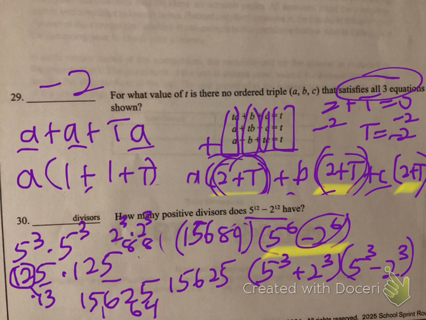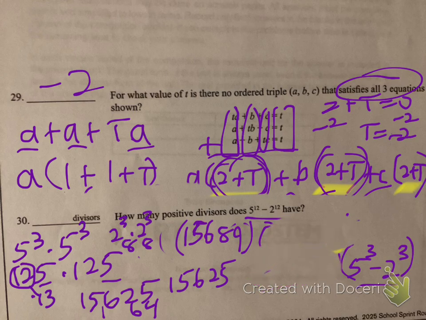This one says minus 2 to the 6th. Oh, but I guess I rewrote that one, didn't I? So I don't even need to do anything with that one because I rewrote it to be this and this. So that's going to be 125 plus 8, so 133. So I'm going to rewrite this one to be 133. And then this one is 125 minus 8, which is going to be what, 117? So I'm going to rewrite that one to be 117.